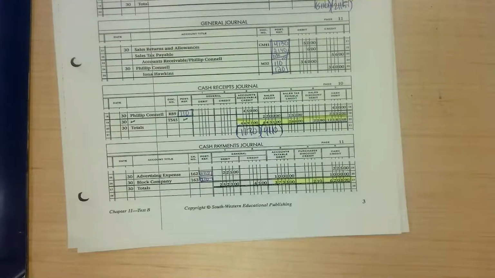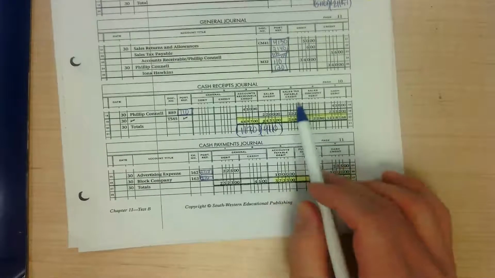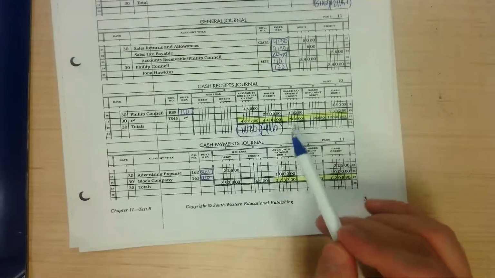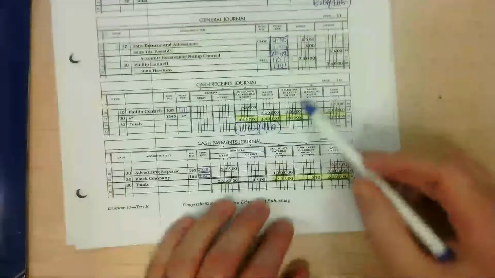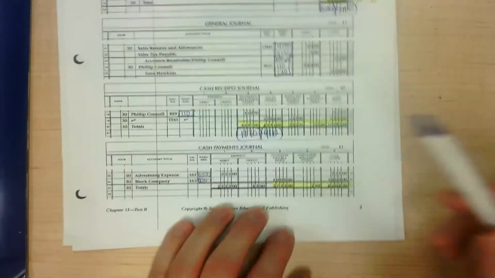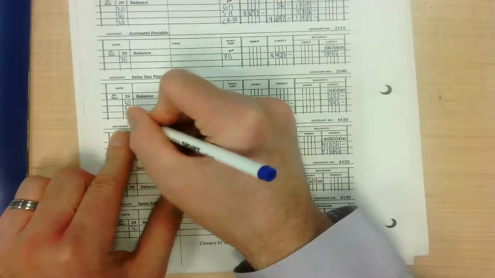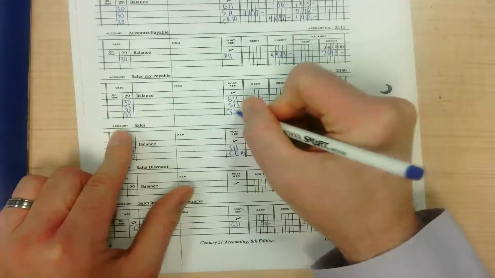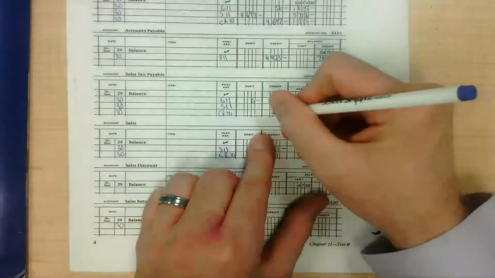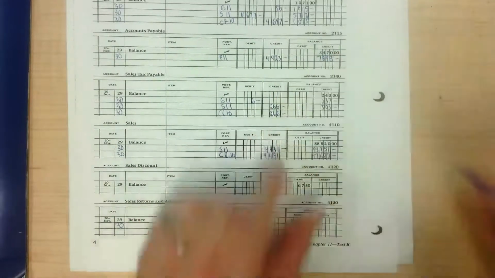Six more to post. Next one, sales tax payable credit, 266. Sales tax payable credit, 266. Sales tax payable credit from the CR10, 266.